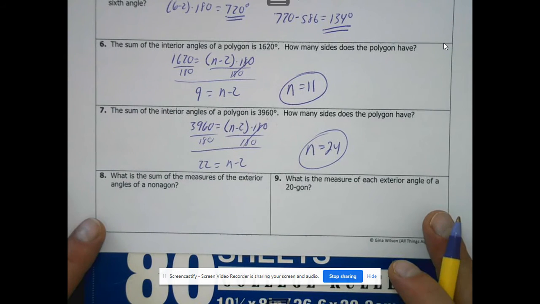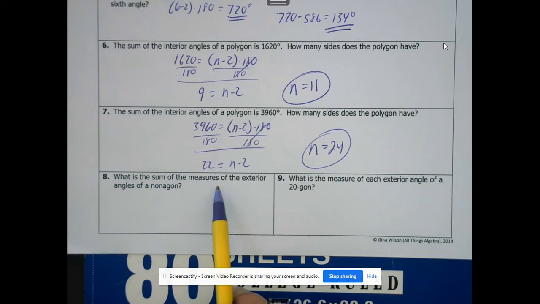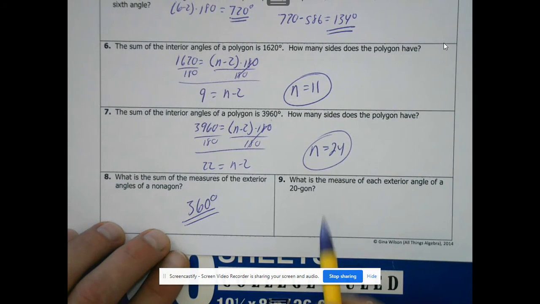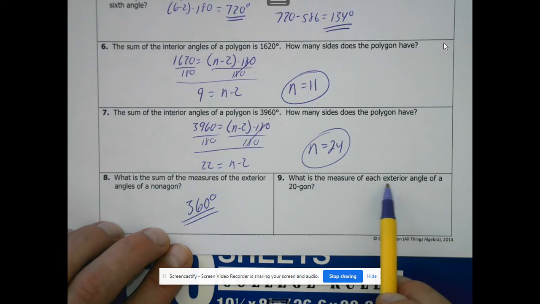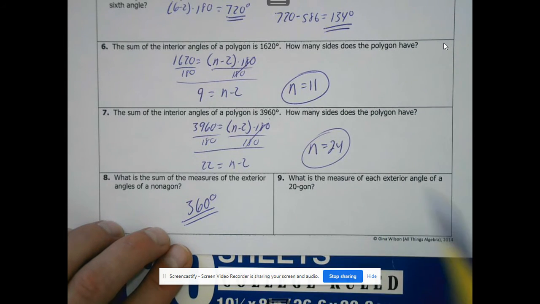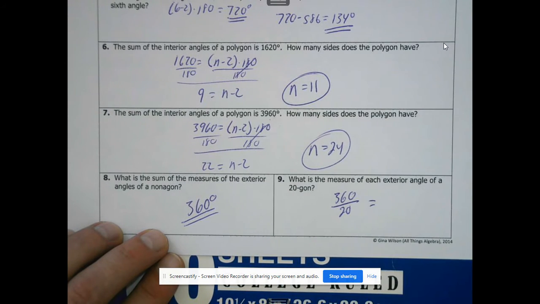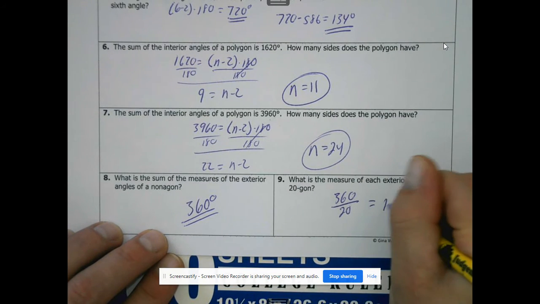Number 8. What is the sum of the measures of the exterior angles of a nonagon? No work. Exteriors are always 360. What is the measure of each exterior angle of a 20-gon? Sum of the outside is 360, divide by the number of sides. That will give you one outside angle, 18 degrees.